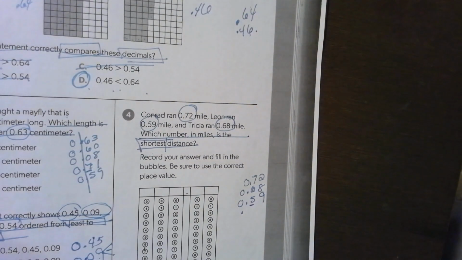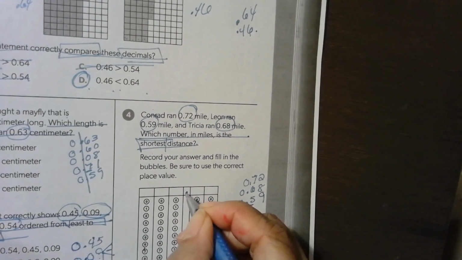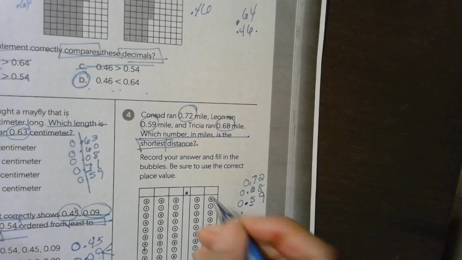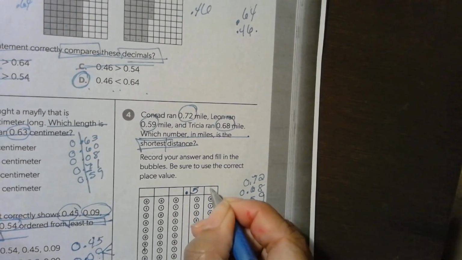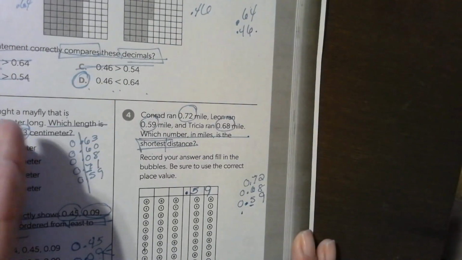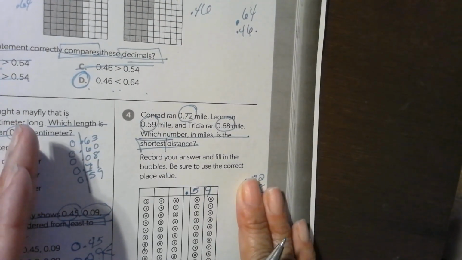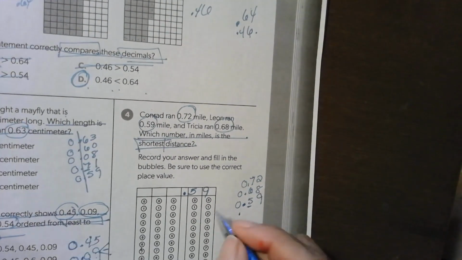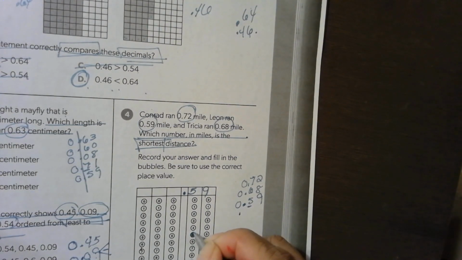So now remember, I keep talking about these gridables. If we don't put it in the grid correctly, then the answer is wrong. We're talking about a decimal point here. We have to find the decimal point in the grid, and we're going to put it right here on this side. Remember, the whole numbers are on the left, and the decimals go to the right. And then we need to make sure we bubble them in correctly.